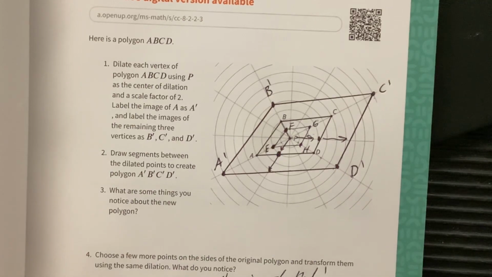Okay, label those E, F, G, H is what the directions said, so that's what I labeled it.